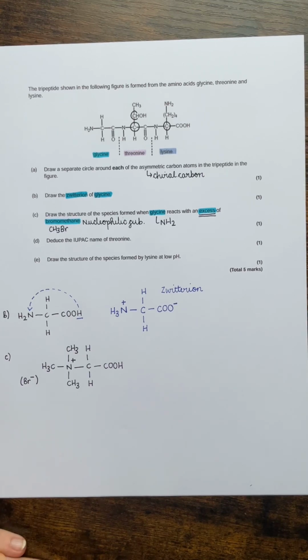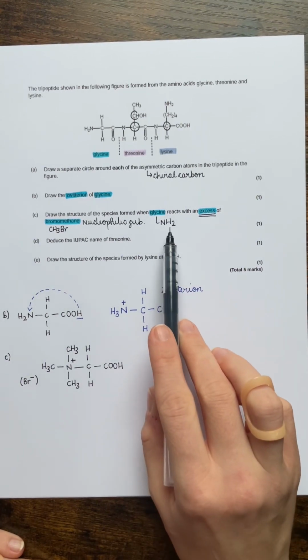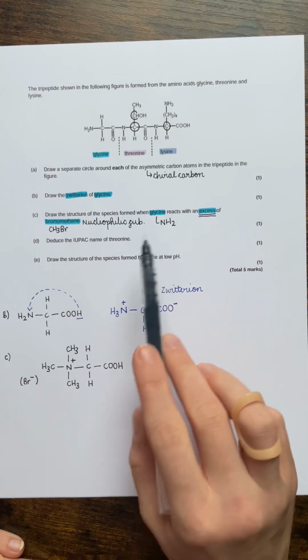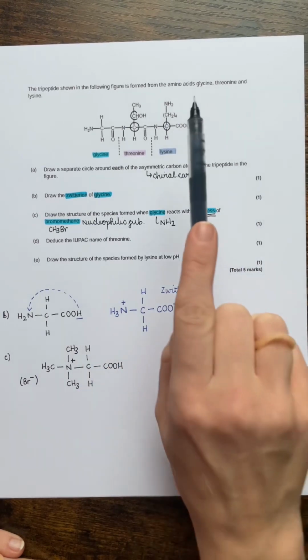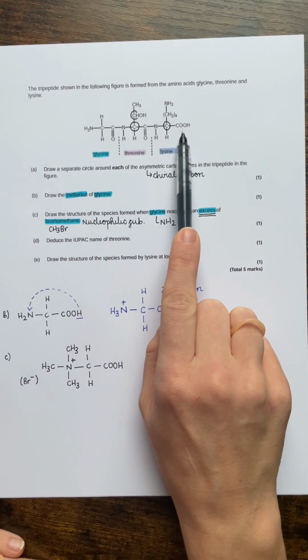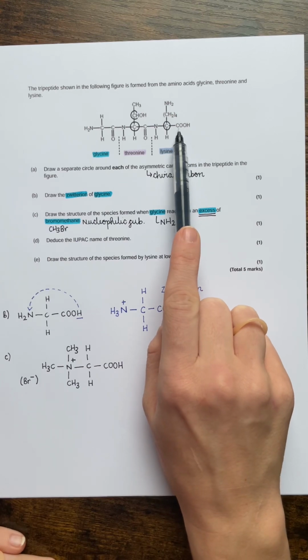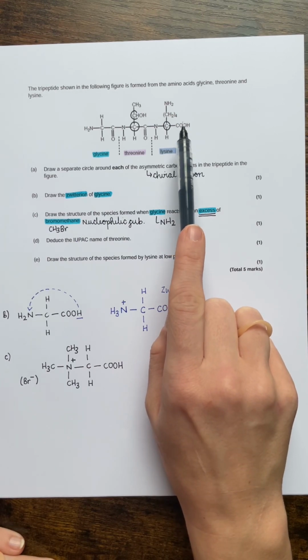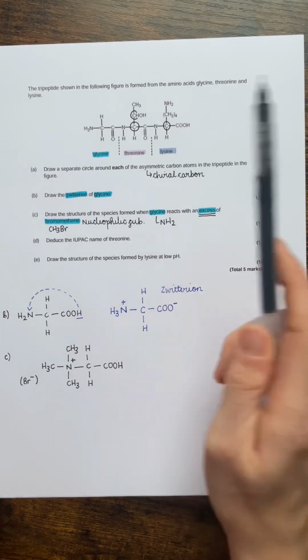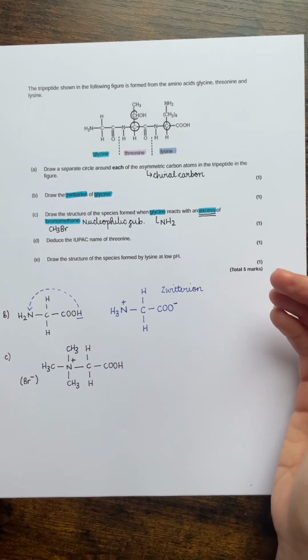Okay, that is really commonly asked because every single amino acid has an NH2 group. Likewise, every single amino acid has a carboxylic acid group, a COOH, so every single one would be able to react with an alcohol and become an ester. So that's another fairly common question.